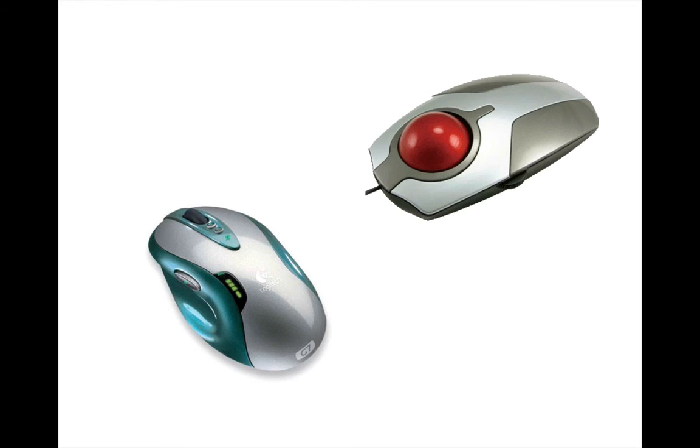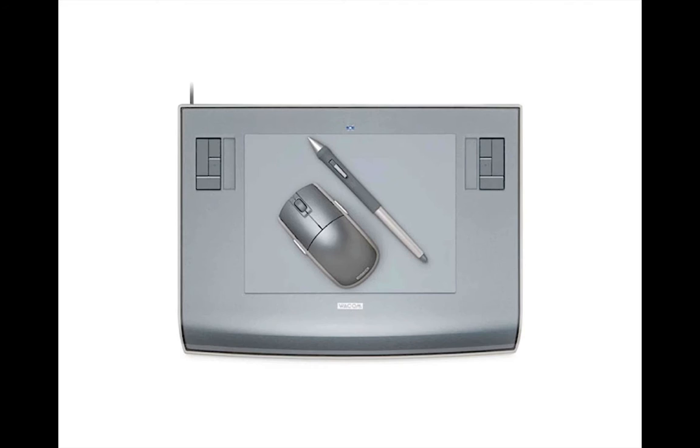There are other types of mice. There are cordless mice that can speak to your computer through the air, as it were, air mice. And there are some that have trackballs that allow you to have a little more precise manipulation of exactly where on the screen you want to move before you click or roll or manipulate an image.